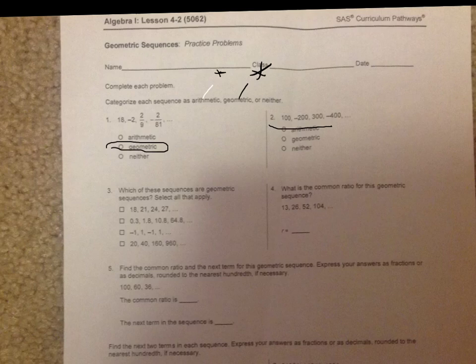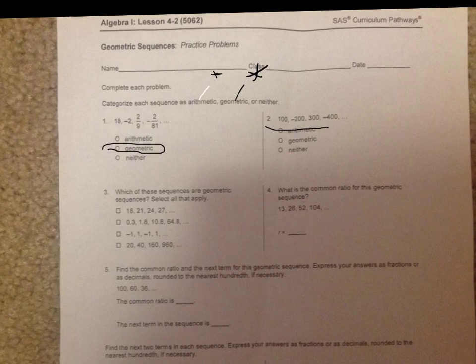Now I could divide -200 by 100 and get -100, and that doesn't apply to the next term in the sequence. So the answer is neither.